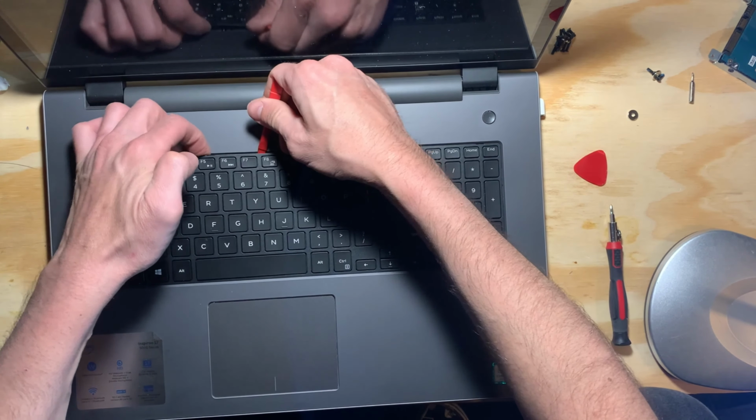This one too, lift the black part up. Pull it right out. Very easy. Okay. Screw right there. Probably gonna hold the fan in. Pull this one, pull the black one up. Slide that out.